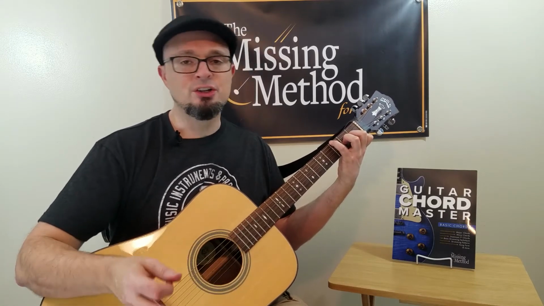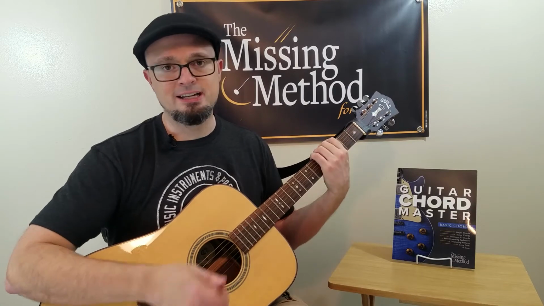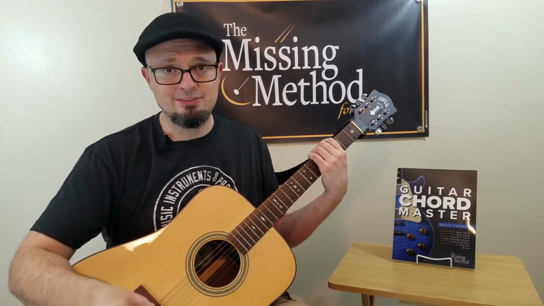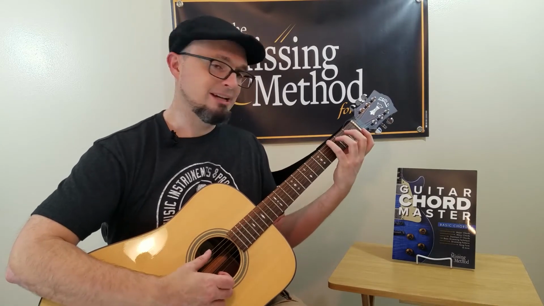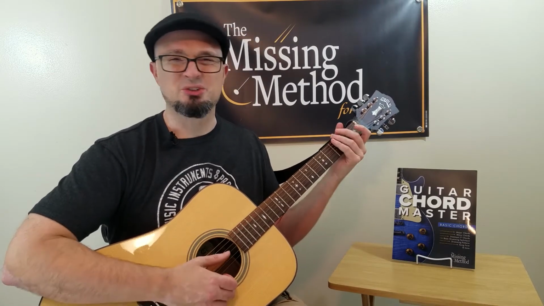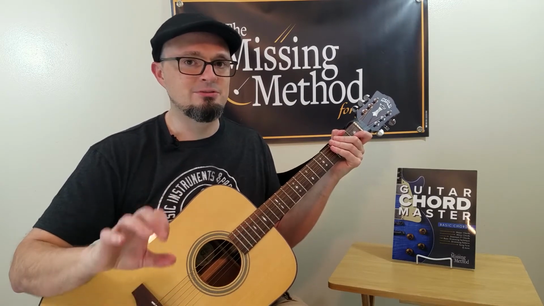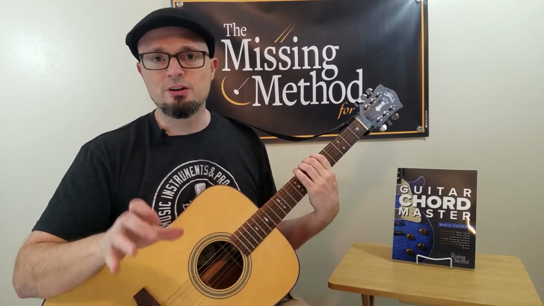Now the G note isn't typically found in an A minor chord. It's technically A minor 7th. But it's the bass note that's really changing here. So I don't really consider it a 7th, even though it does have that sound just a little bit in there. So those are the chords that we have in the song.